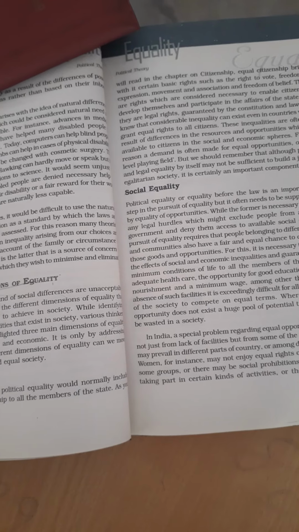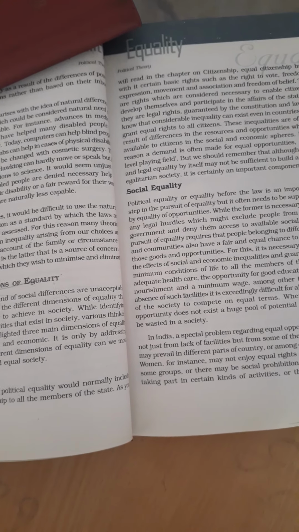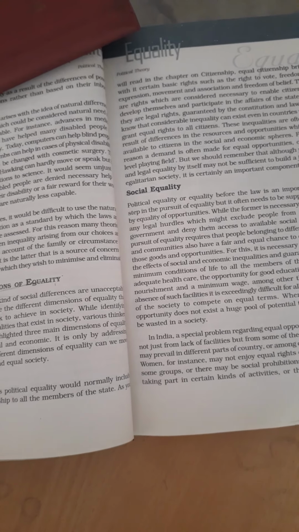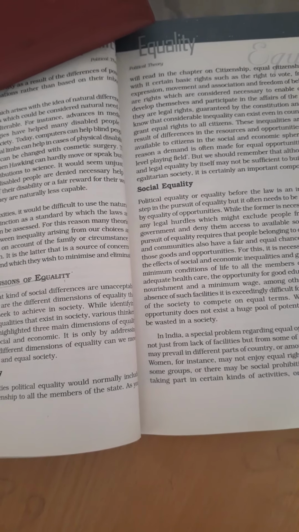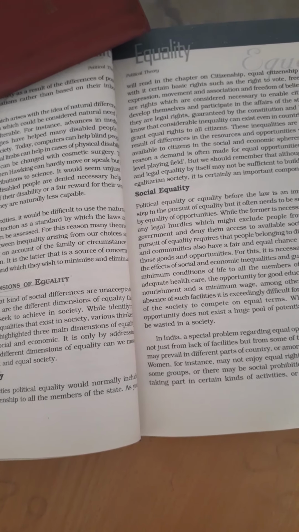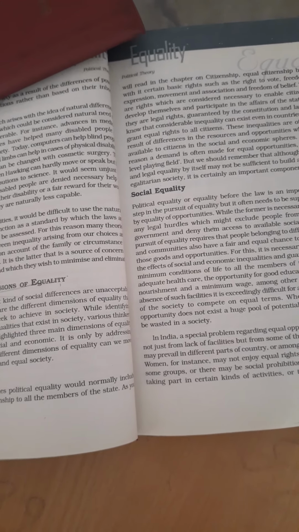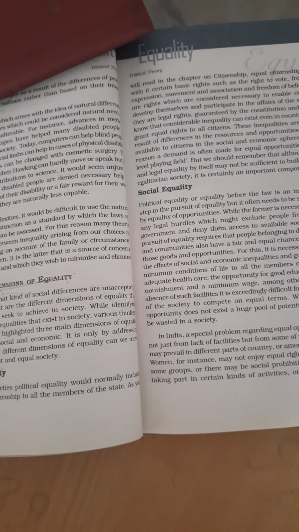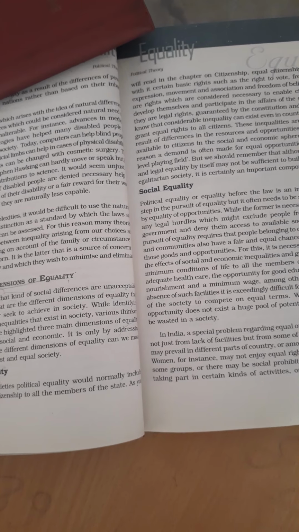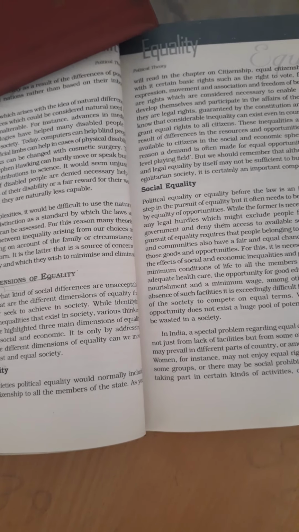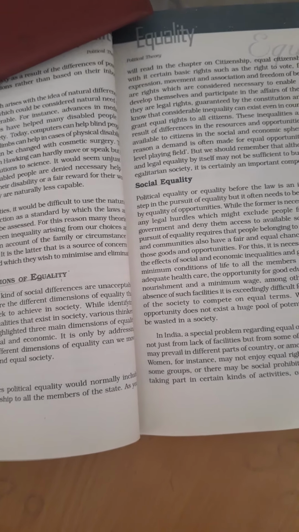15% reservation is provided to the scheduled castes and 7.5% to the scheduled tribes in government services, and 27% reservation is also given to the other backward classes, means OBC, in the matter of public employment. On this, the Supreme Court has inserted a clause removing the creamy layer from receiving the benefit of reservation, means the 27% reservation of the OBC.